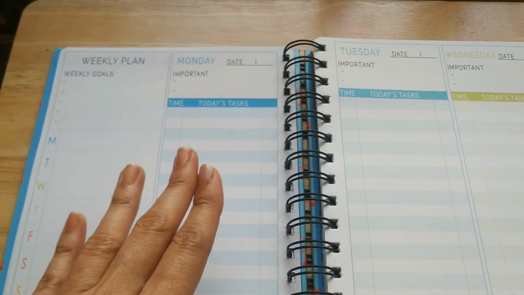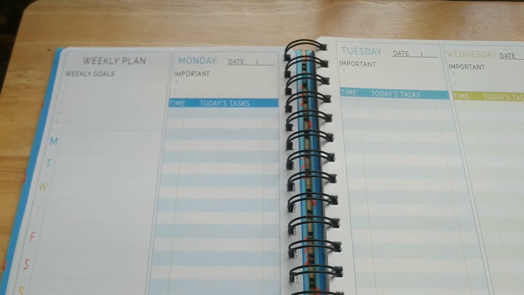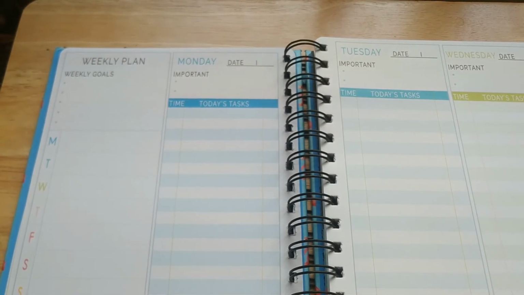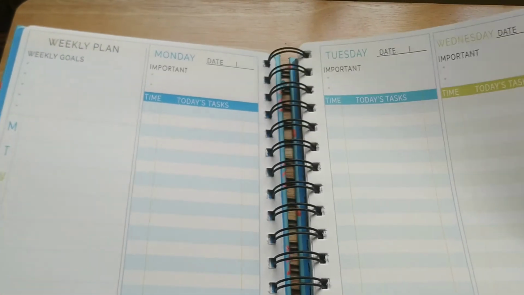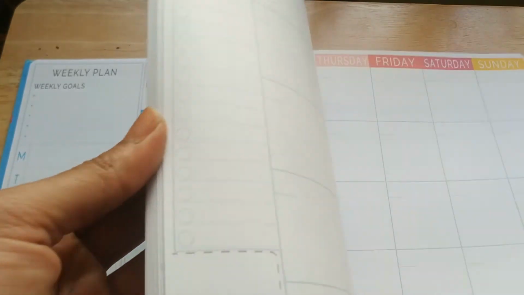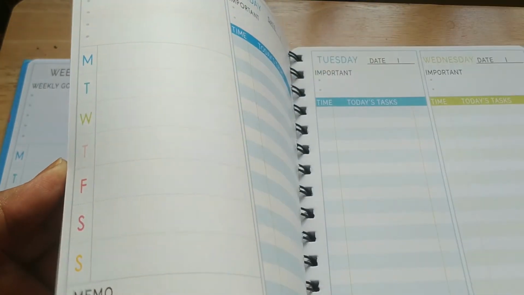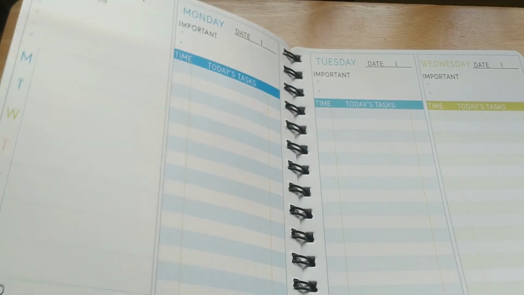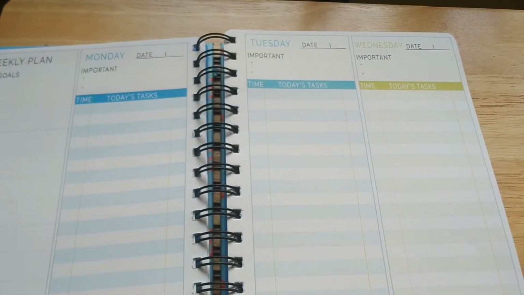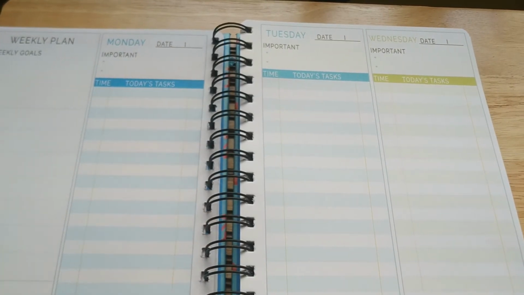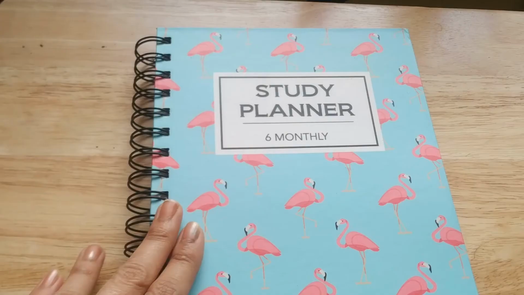Directly, I will start with the daily planner pages. From Monday, I will mention the date, which Monday it is, and the agenda for the day. Now, whatever topics I will study and make notes of on that day, I can mention them here. It's a 6-monthly planner, which is enough for the exam season that might require at least 3 to 4 months. You can also note your other activities in this planner. It helps you stay organized and on track during the examinations.